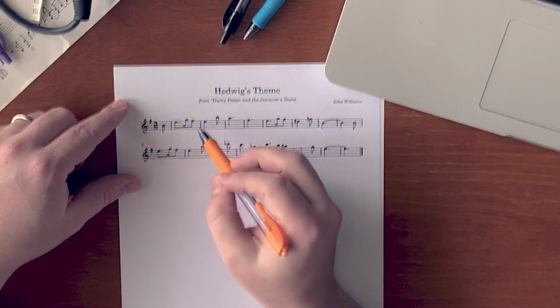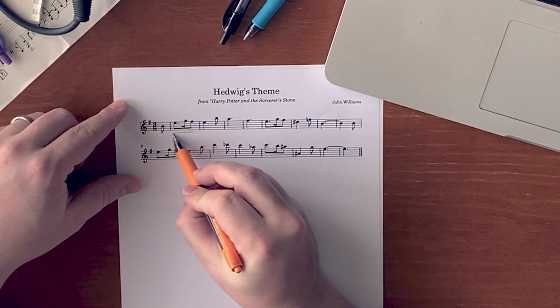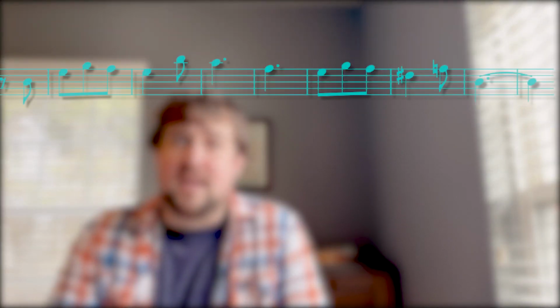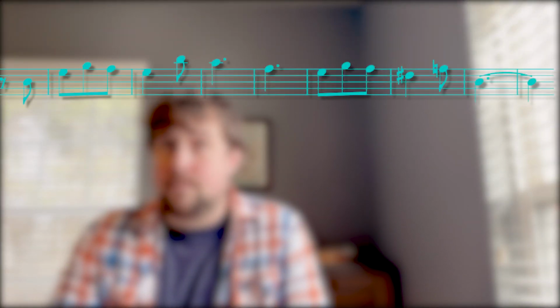First, let's talk about the rhythm. It starts with this pickup, which I'm ignoring for now. The first thing that jumps out at me is this dotted figure here. This particular dotted figure plays a big part in the theme's memorability. Is that a word? It is now. So let's play that theme again as straight eighth notes. It's nice, but it's not quite as nice as this.